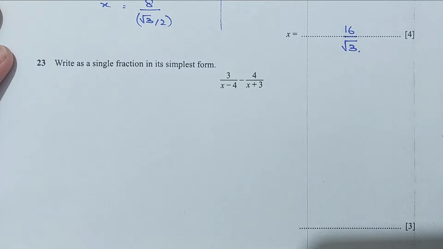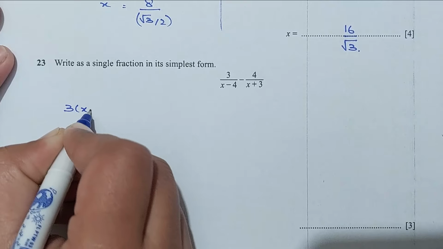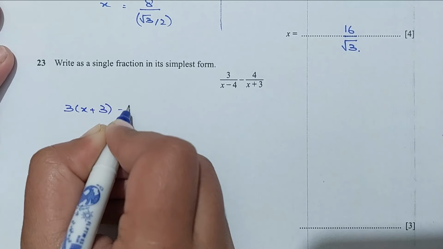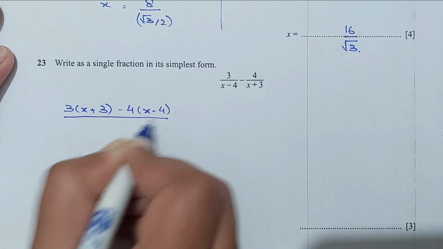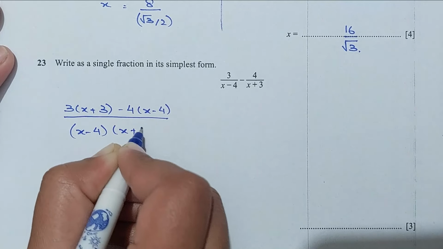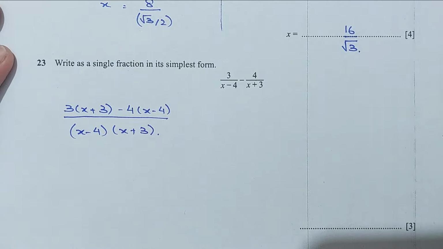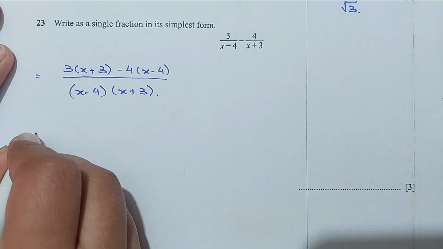Question number 23, write as a single fraction in its simplest form. So cross multiplication: 3 is multiplied with the opposite denominator, negative 4 is multiplied with the opposite denominator, divided by x minus 4 and x plus 3. Let me keep the denominator in factored form.